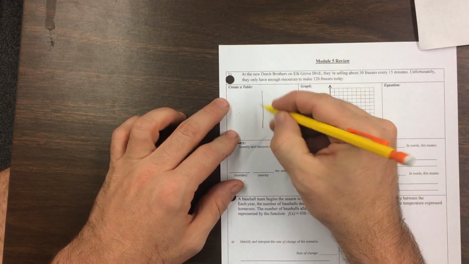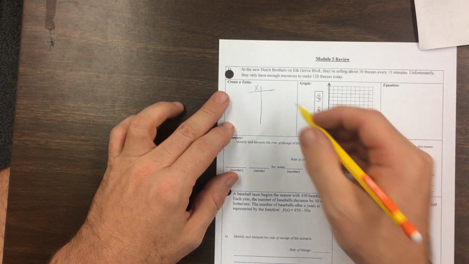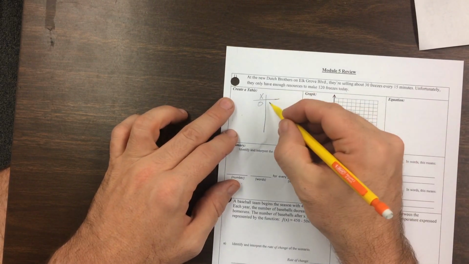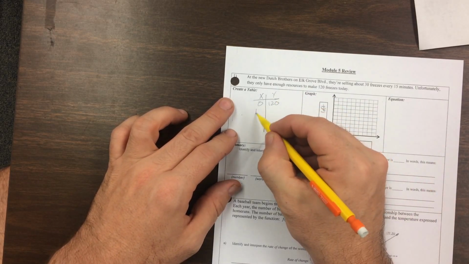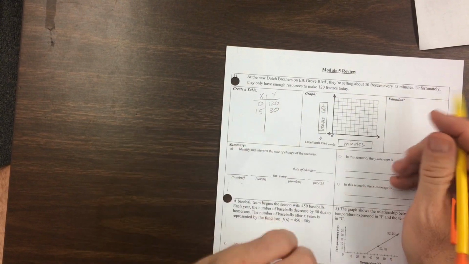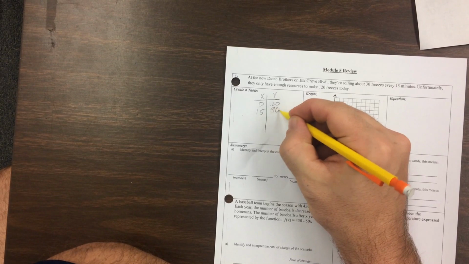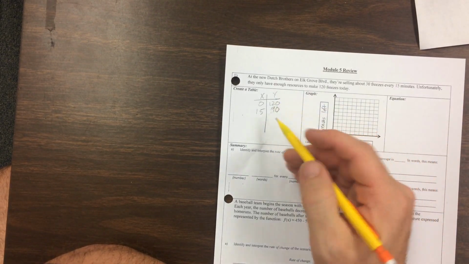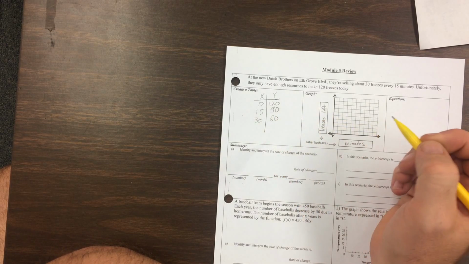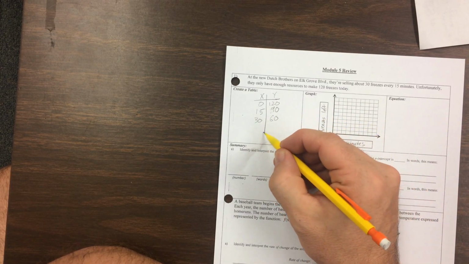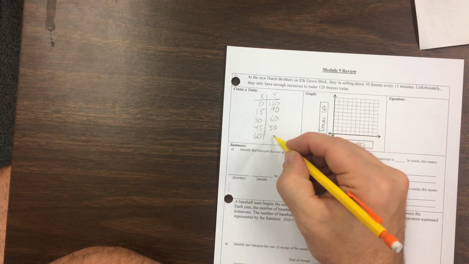So when we create a table, we're going to say our x is our minutes. So that means with 0 minutes, they have 120 freezes left to make. After 15, they have 90 left to make because they made 30. After 30 minutes, then they make another 30, and that makes 60. And so on and so forth. So at 45 and 60 minutes, they are all out.